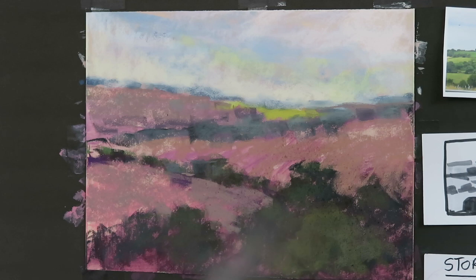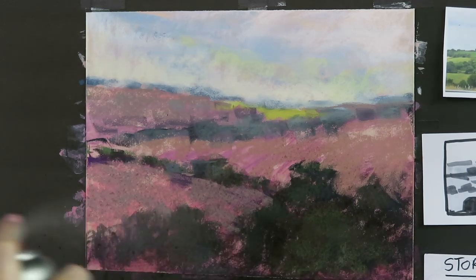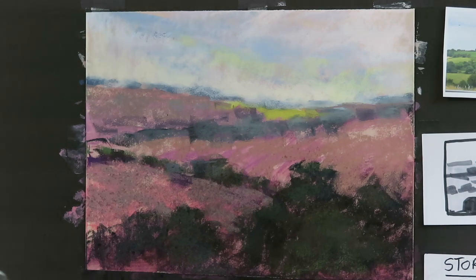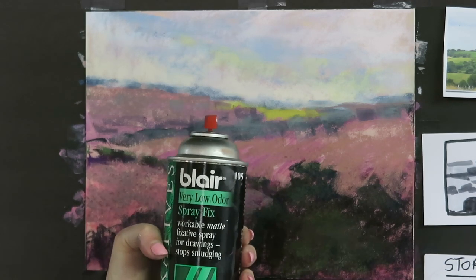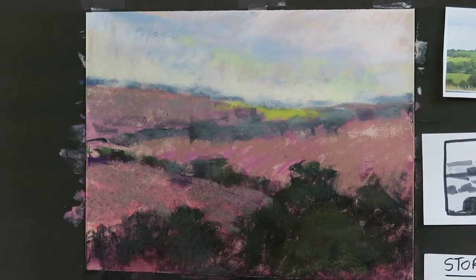I'm going to spray a little workable fixative on my foreground area. And by the way, I just finished this. I'm using Blair Very Low Odor fixative, workable fixative. It's not a final fixative, meaning I can work on top of it. We're going to be studying foregrounds the month of August, and I just finished working on a lot of my plans, so I'm really excited about that. And one of the techniques I use is to use the workable fixative.